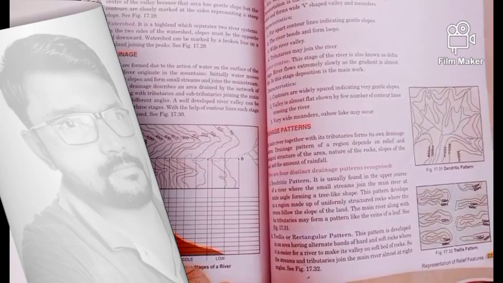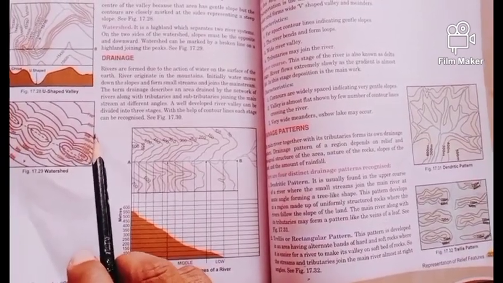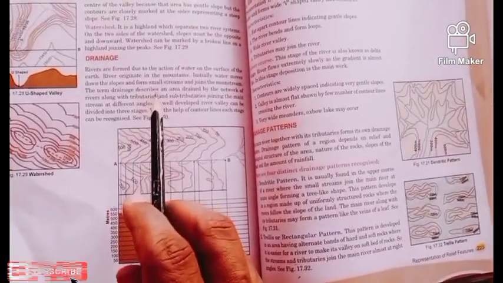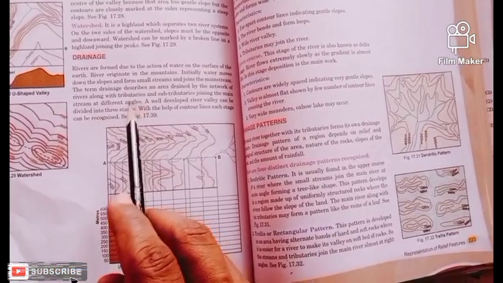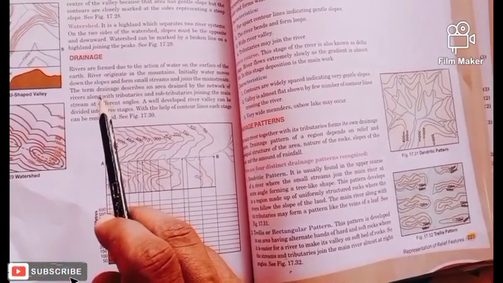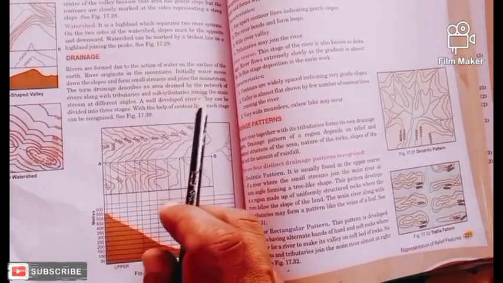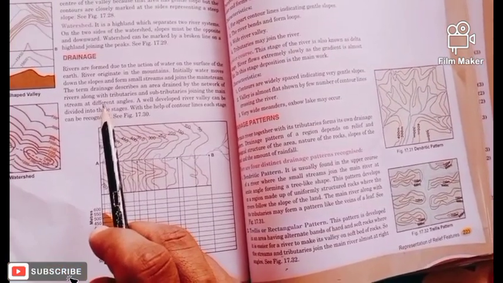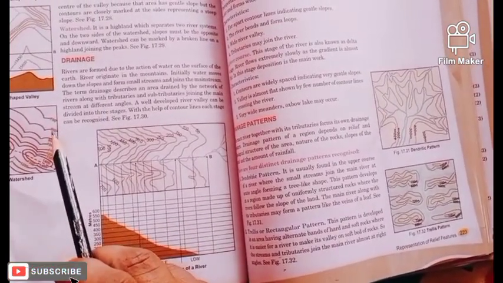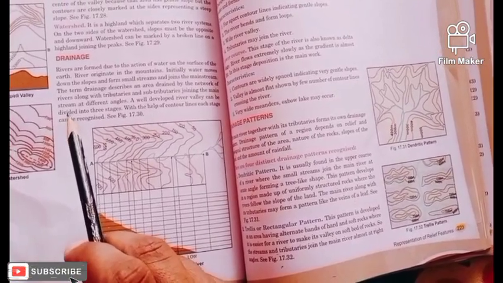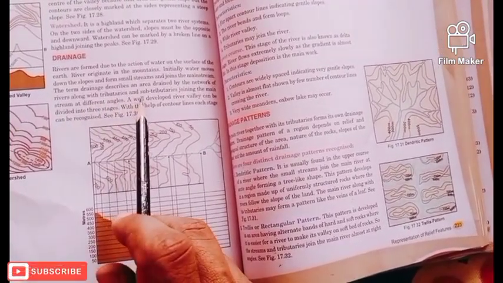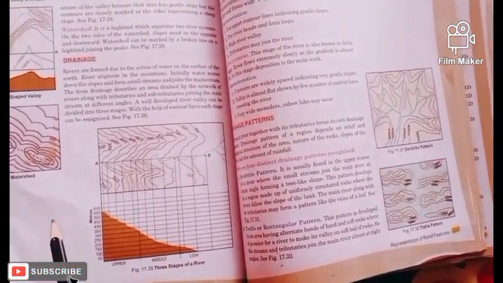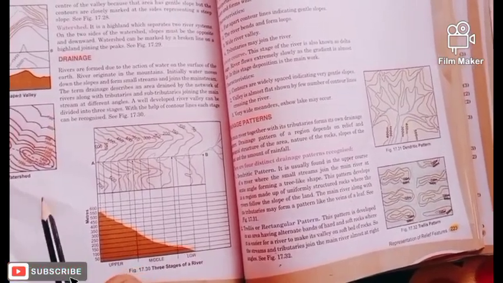Let's begin. Drainage pattern is especially formed by the river, and we are all aware that the river originates in the mountain, and when it starts its journey down the slopes, it forms small streams and joins the main streams on the way. Now here, a drainage describes a network made by rivers along with the tributaries and subtributaries. In short, a drainage is a kind of pattern which is formed by the river at different angles.